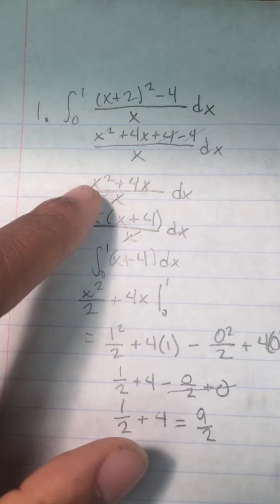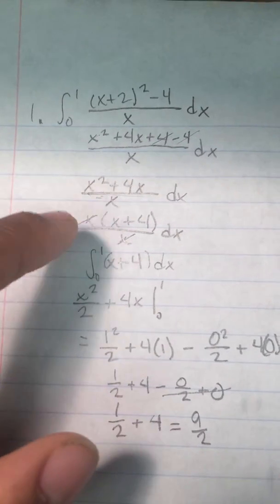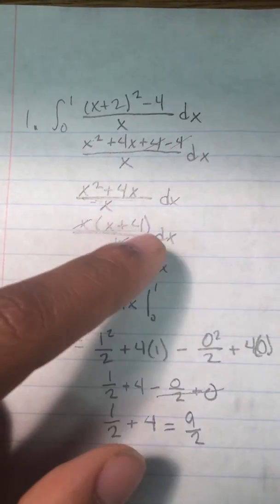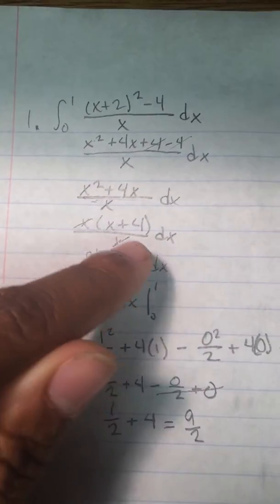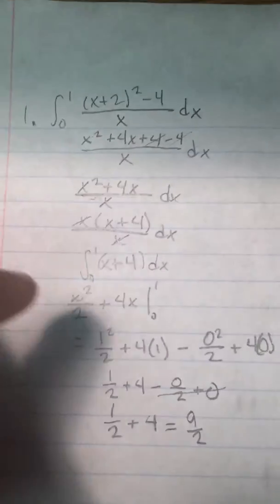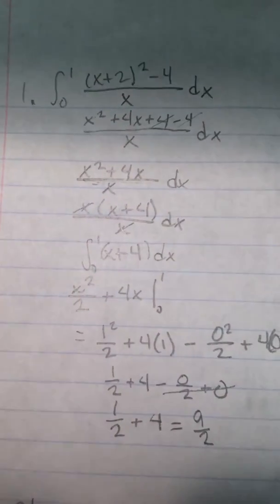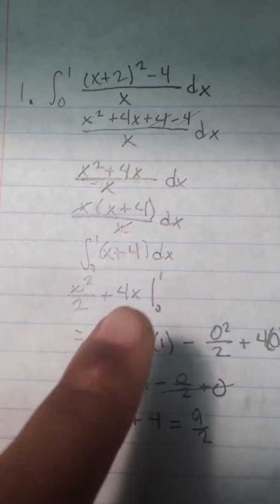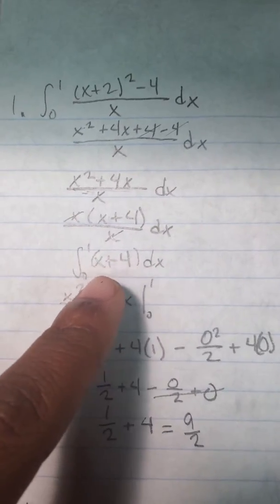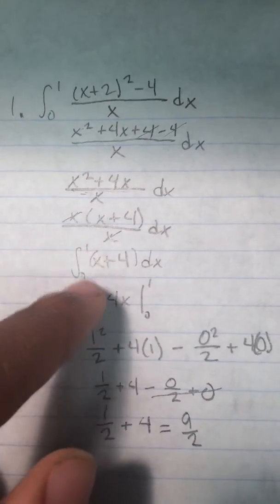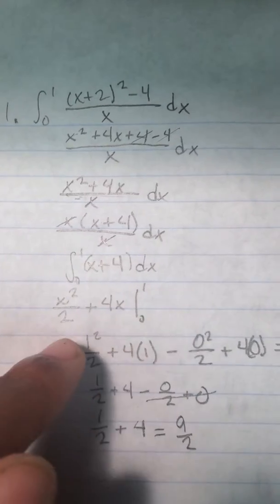Next I factored out the x here, so you're left with x times (x + 4) over x times dx, and again I cancel out those x's, just taking this problem out piece by piece. What you're left with, now that you are finally going to integrate, is the integral from 0 to 1 of x + 4 dx.